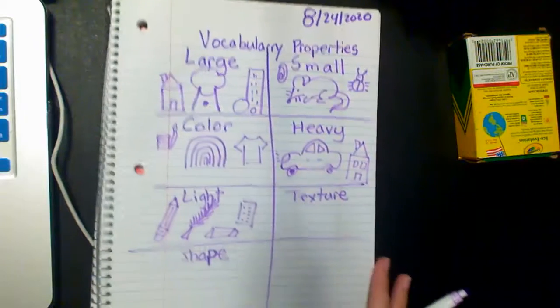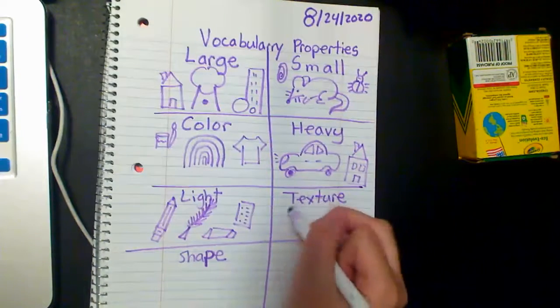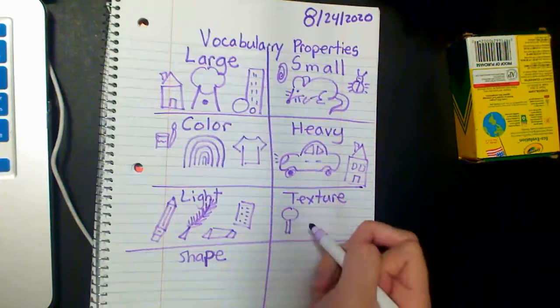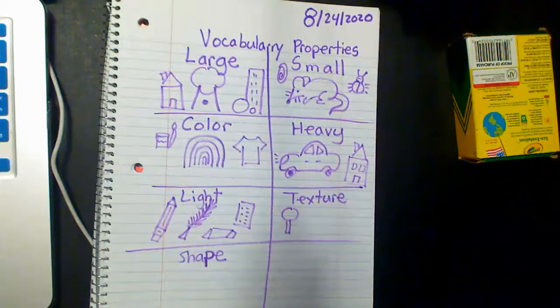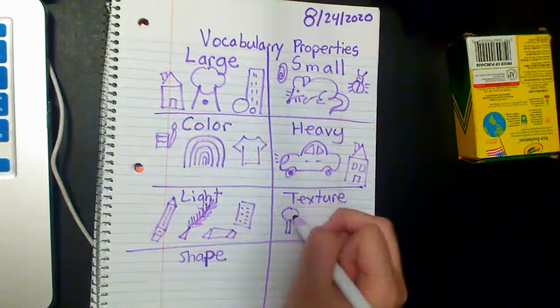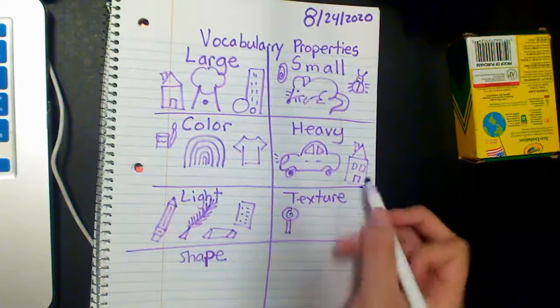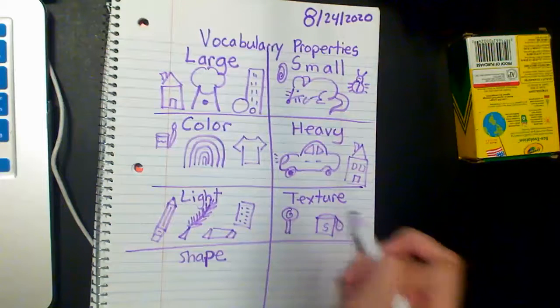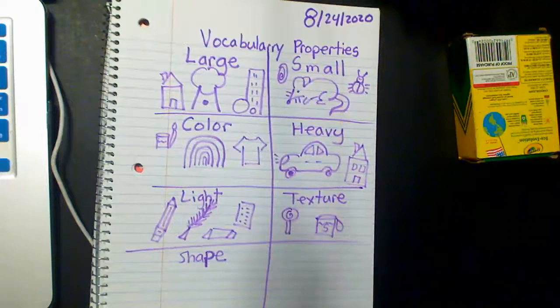Then texture. Now texture was a little different. Some kids said to draw a lollipop for texture because texture is like sticky, slimy, rough, smooth, soft. That's texture. So you could do a lollipop because it's sticky, or some kids even said slime. You could draw some slime oozing out of a can.